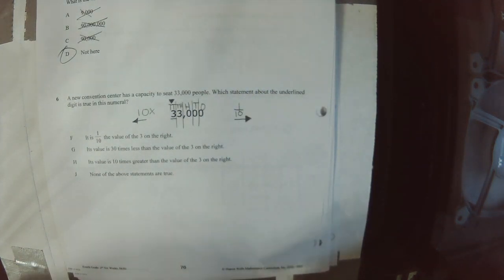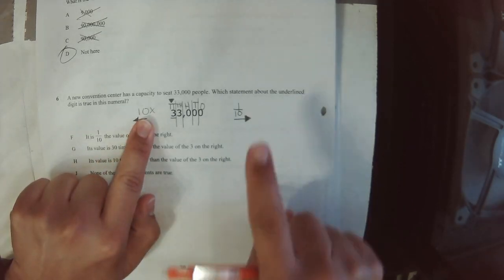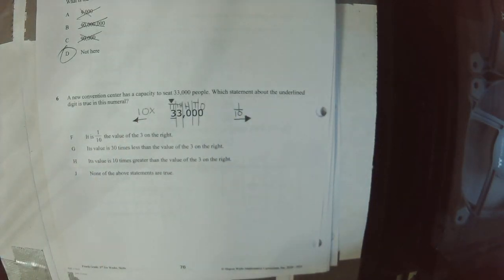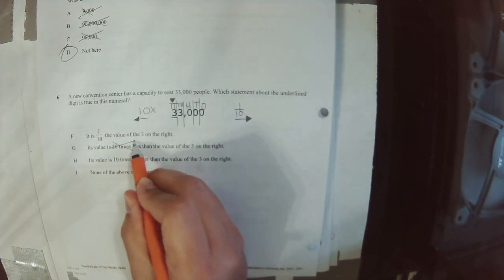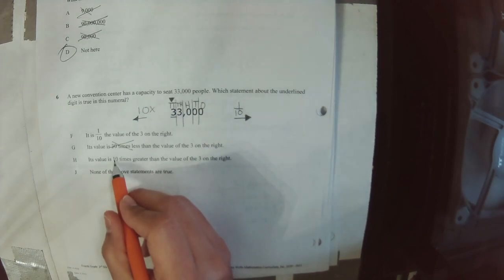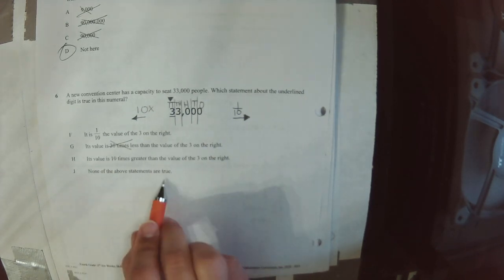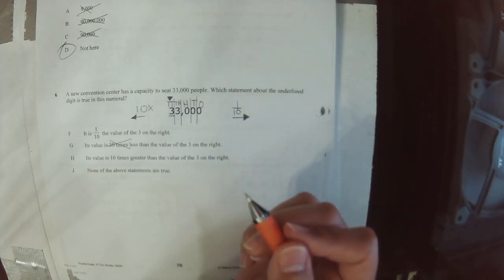Well, those are the only two answers I should look at. So really quickly, I'm going to look at my answer choices, and if I don't see 10 times or 1/10, crossing it out. 1/10, 30 times, no. 10 times, that's okay. This one says none of the above, so I have to check them first. Let's see if they're true.